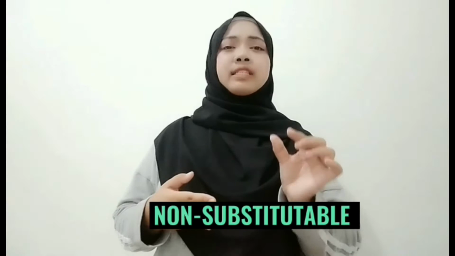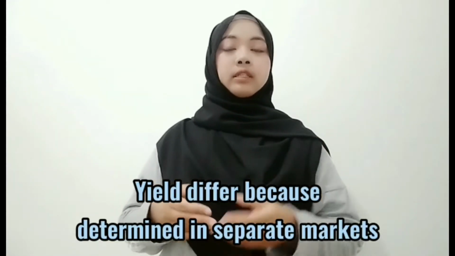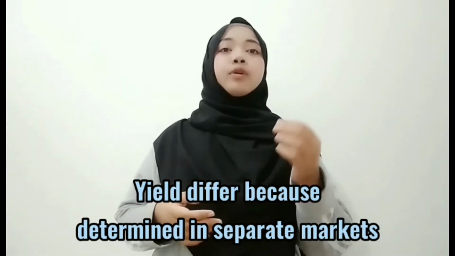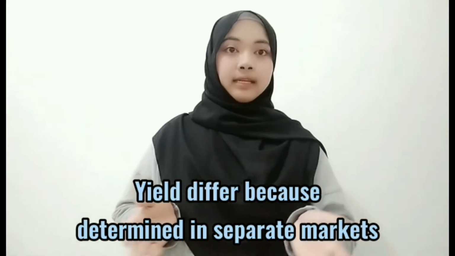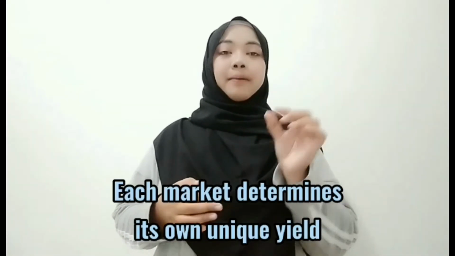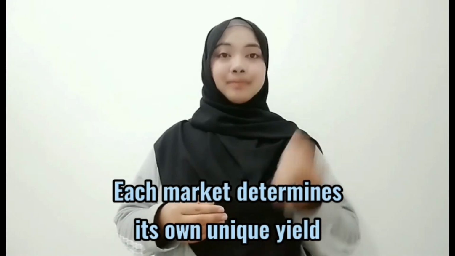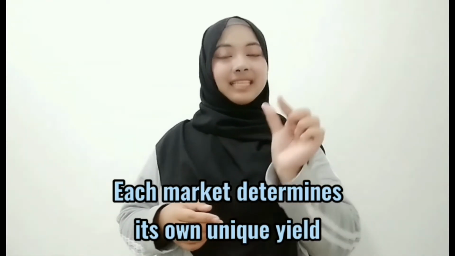Segmented market theory is a theory of the term structure of interest rates that views bonds of differing maturities as non-substitutable. Their yields differ because they are determined in separate markets. Each market is determined by its own unique yields.